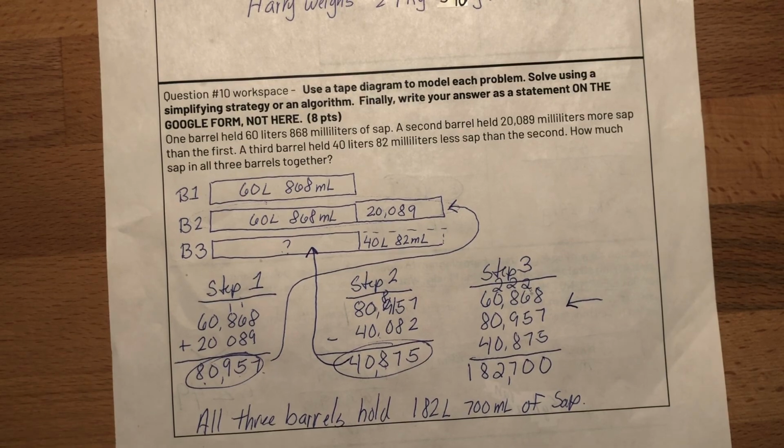Today we're going to work on some perimeter and area. All right. See you in a bit with our I can statement.